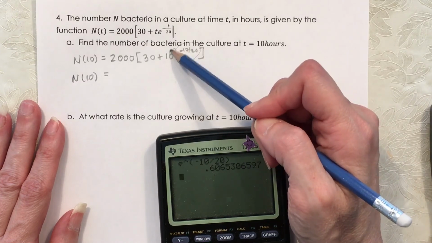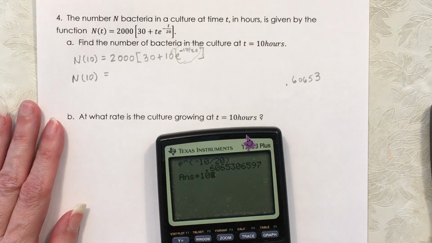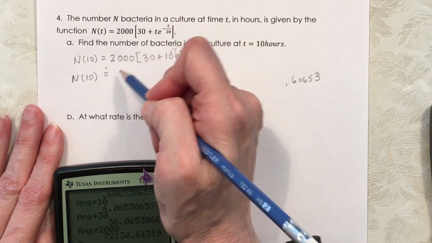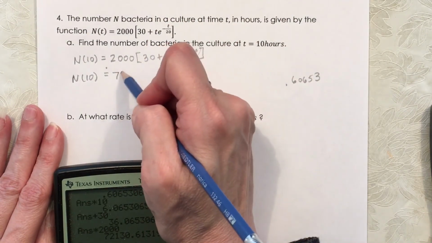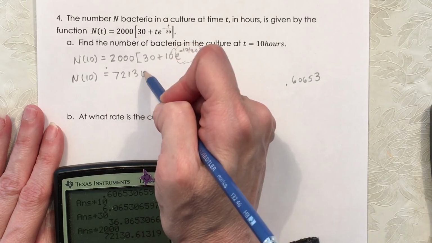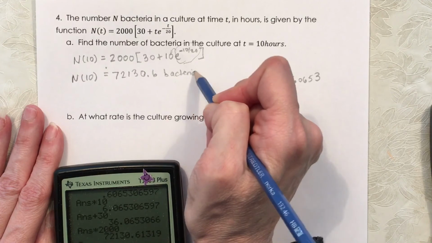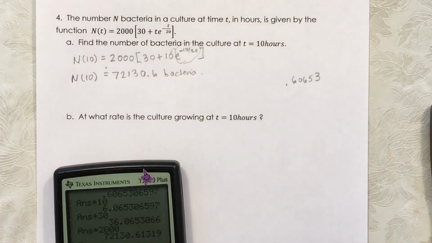So now you've got to multiply that by 10, so times 10. So now I've got 6.0653, etc. Then I'm going to add 30 and press equals: 36.0653, and then times 2,000. And that gives me approximately, so this is a number of bacteria, 72,130.6 bacteria. You could round up to 31 if you wanted. Doesn't matter.